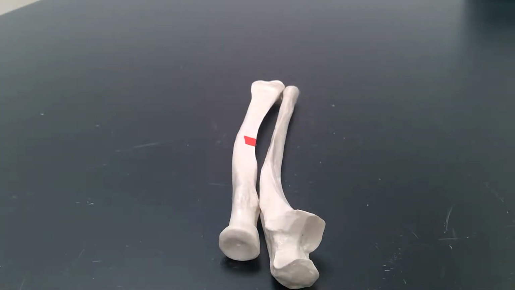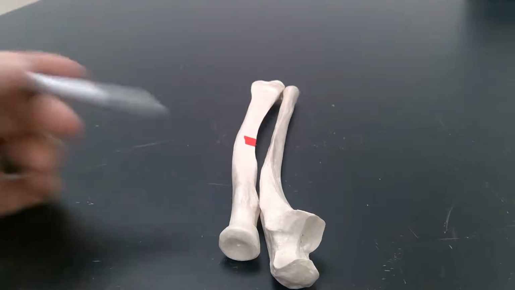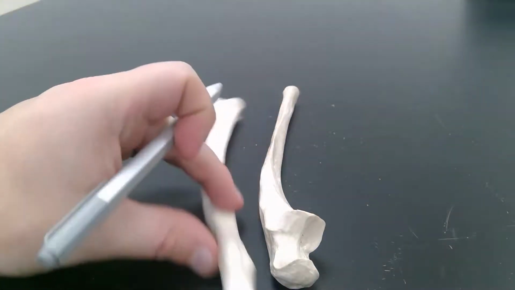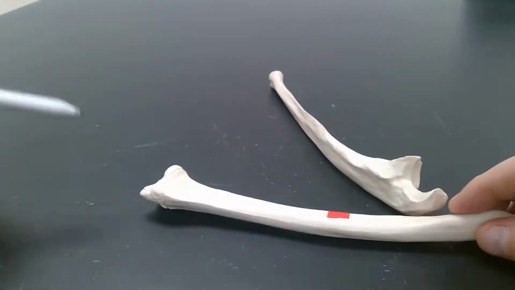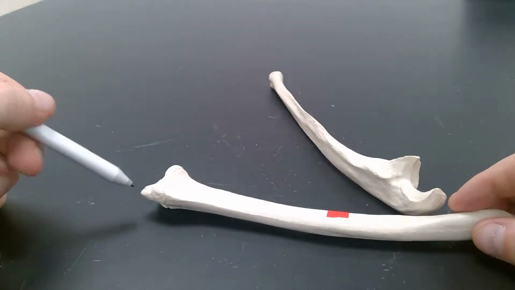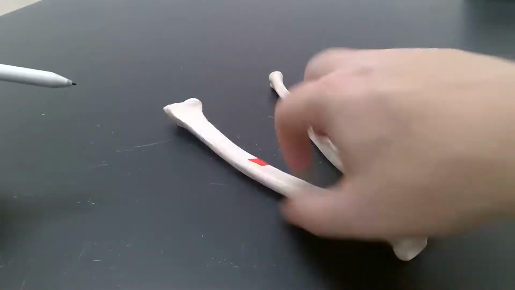Okay? So the only structures I really want you to know about the radius are the head and the neck. So I have a head, I have a neck, and again here I have a styloid process. So that's the radius. And then lastly we have the hand.